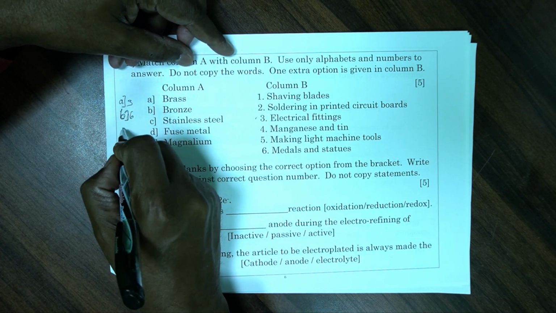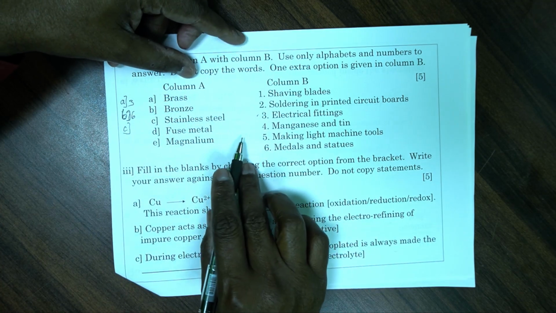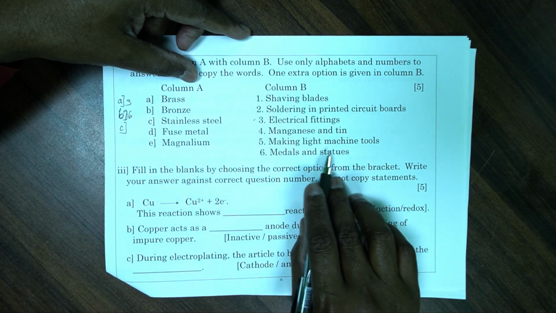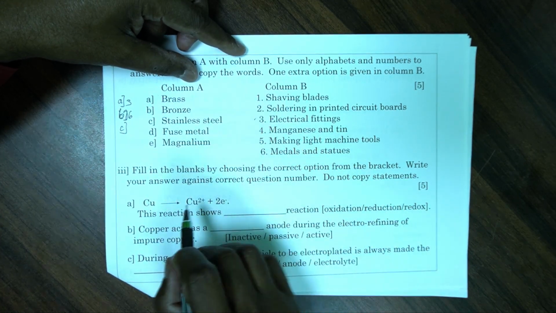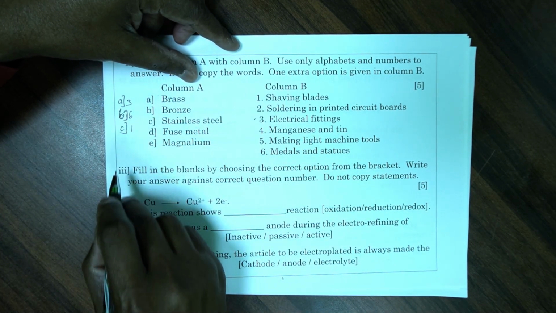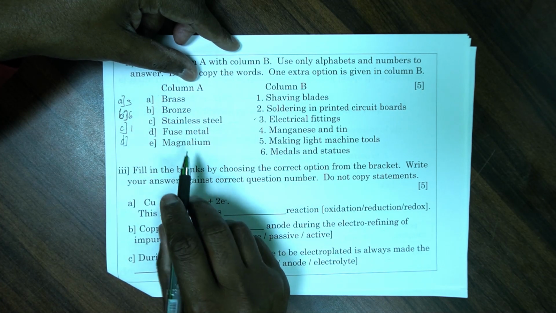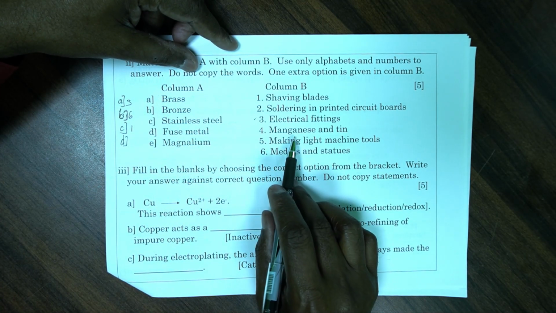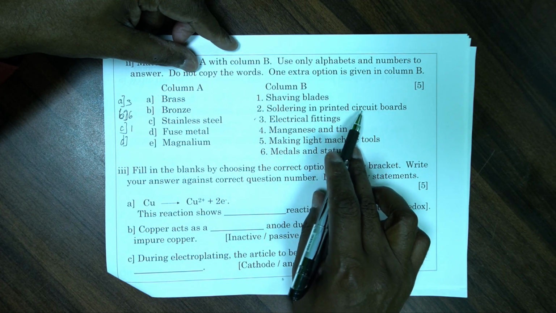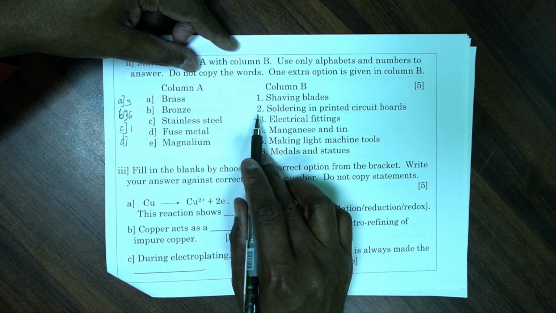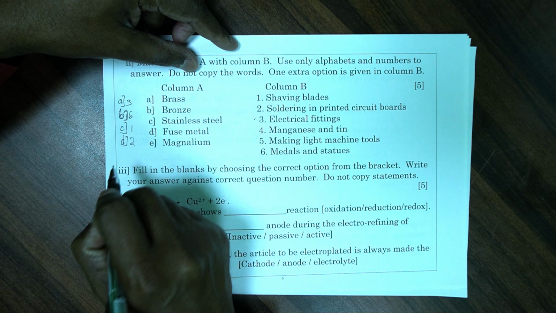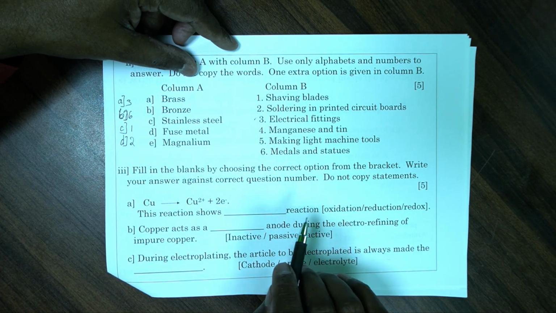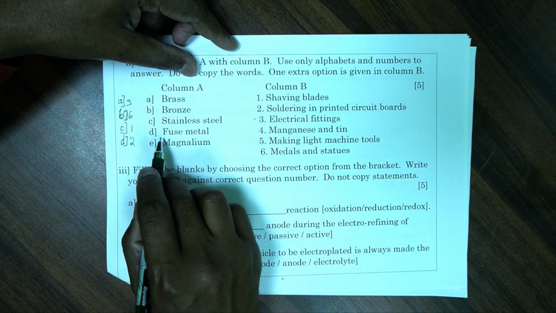Then part C, stainless steel. What do you make out of that? Shaving blades, number 1. And part D is fuse metal. Fuse metal is used for soldering in printed electric circuit boards, right? 2. So soldering is done with that. Fuse metal is otherwise called solder. That is the common name of this.